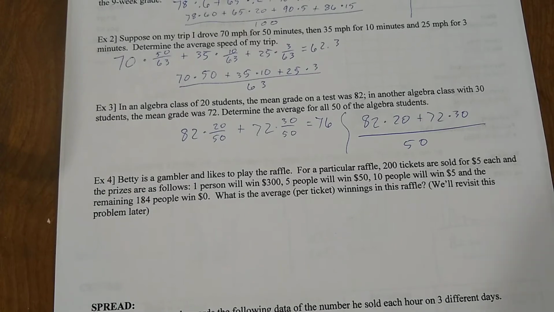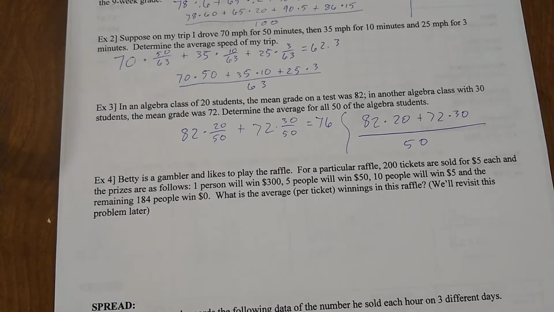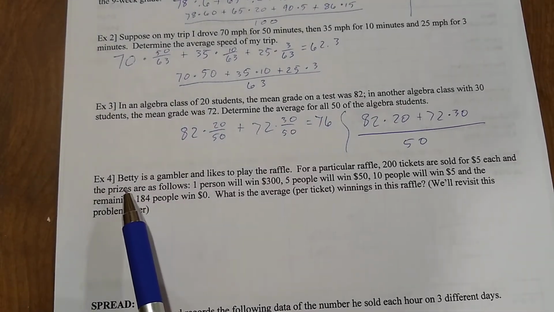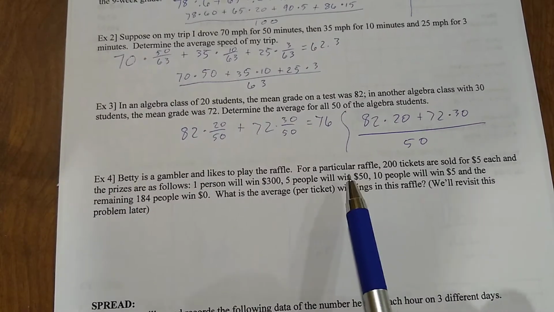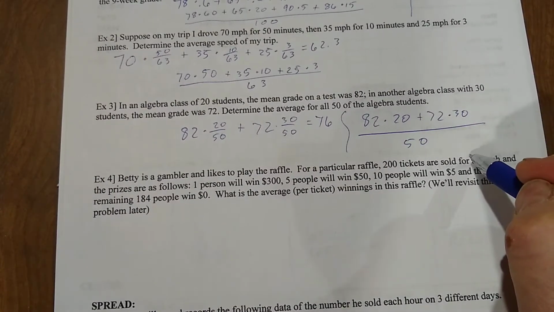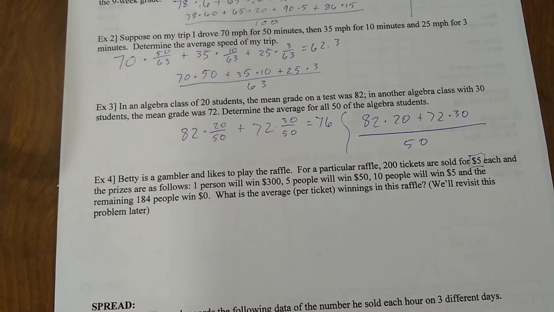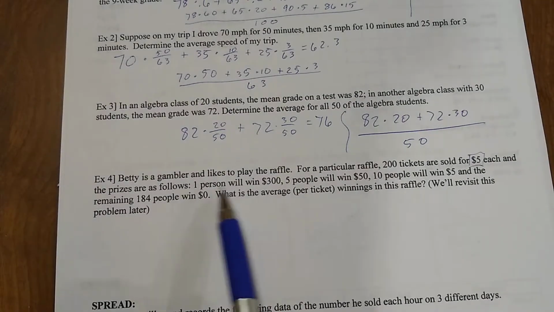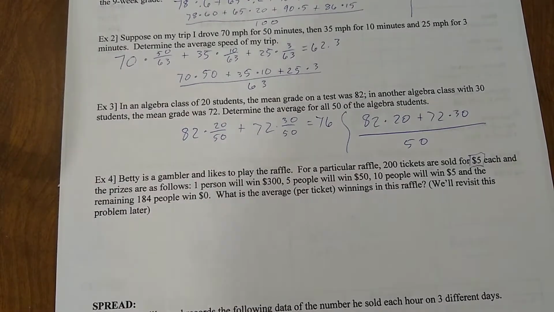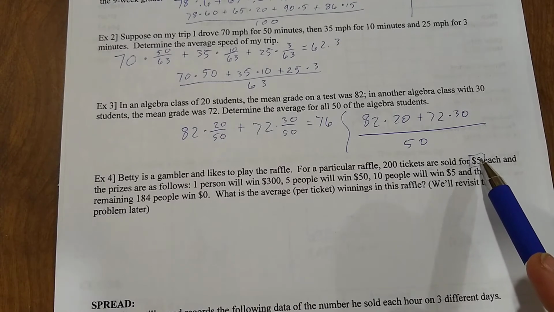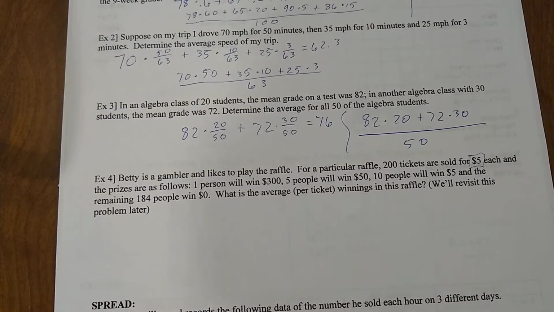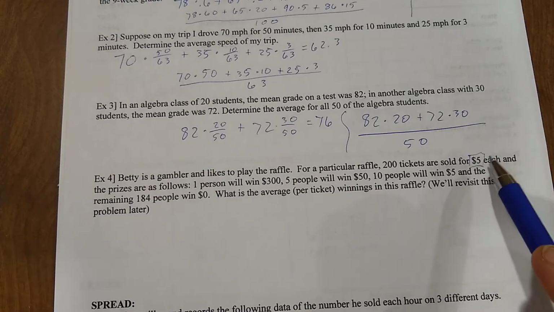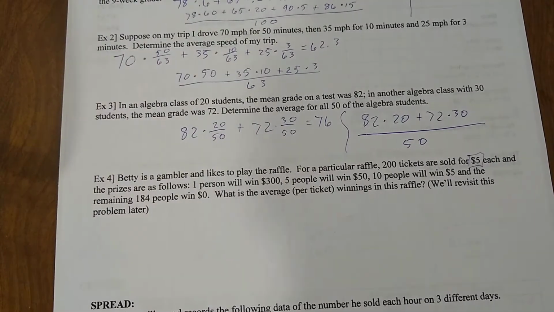All right, last one. This one's tricky. Depends on how you think about it, because we have this gambler, and for a particular raffle, each person is paying $5 for their ticket. So there's going to be one person who wins $300, but you have to be careful because they don't win $300 because they paid $5. Okay, 5 people will win $50, but they didn't win that. They actually only won $45.